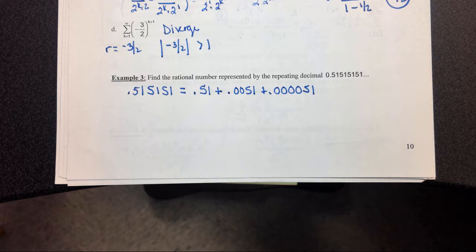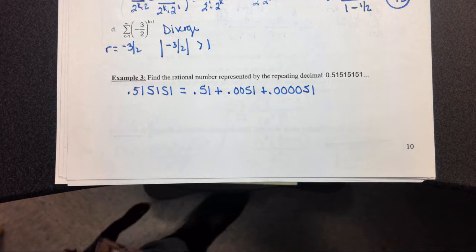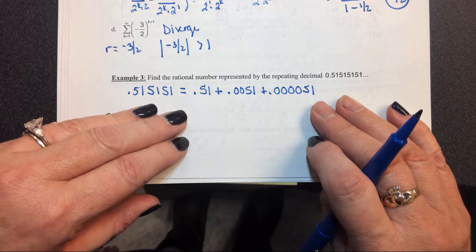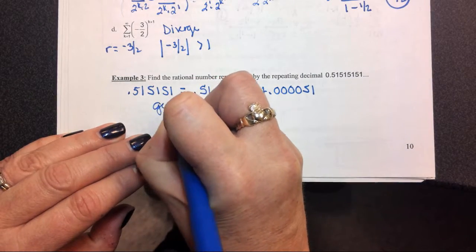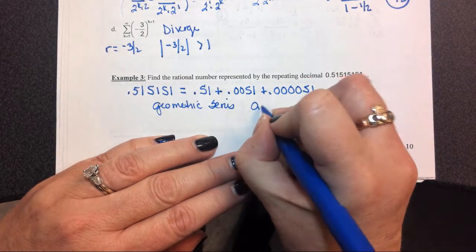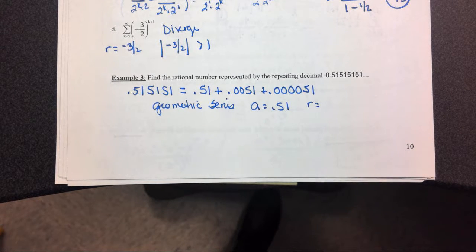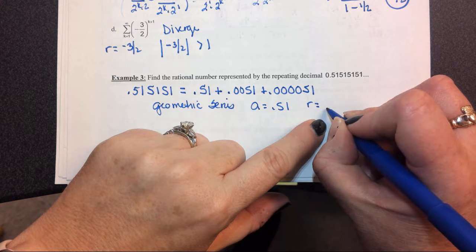Because now what I'm basically trying to do is, we all know how to get a repeating decimal when we take a fraction and divide it. I'm basically going backwards. I want to know what fraction this came from. That's basically what I'm trying to figure out. So this is a series. What kind of series is this? Geometric. This is a geometric series, because I know my first term is 0.51. What's your common ratio here? Your common ratio is going to be what? Not 0.51.